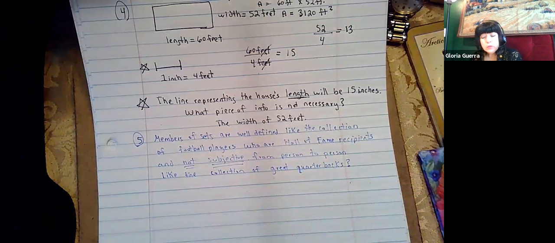When they talk about well defined or not well defined, something that would not be well defined would be something that's subjective.